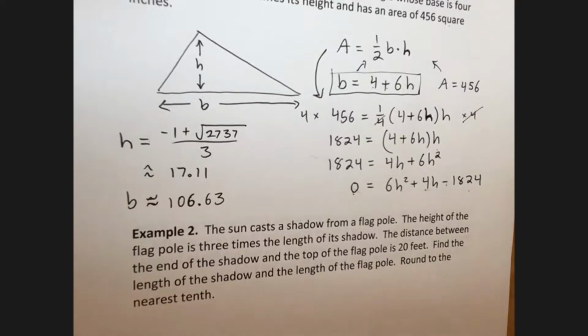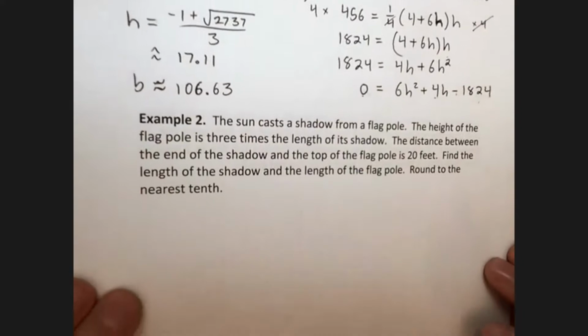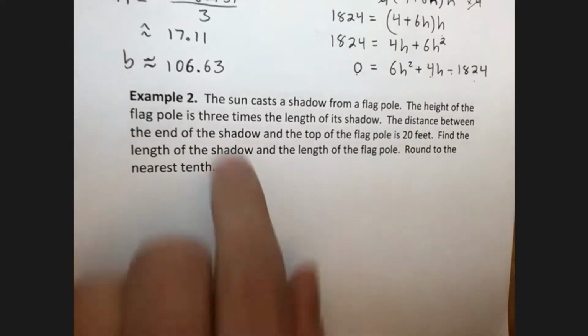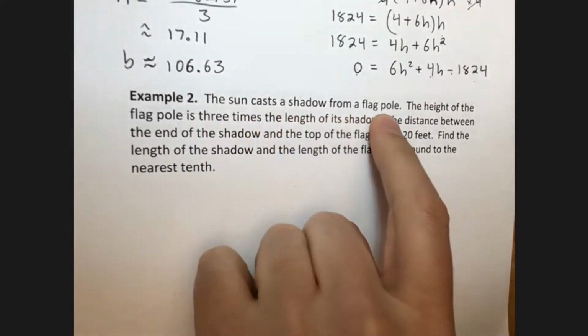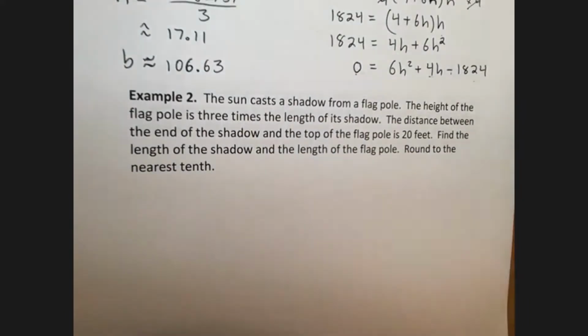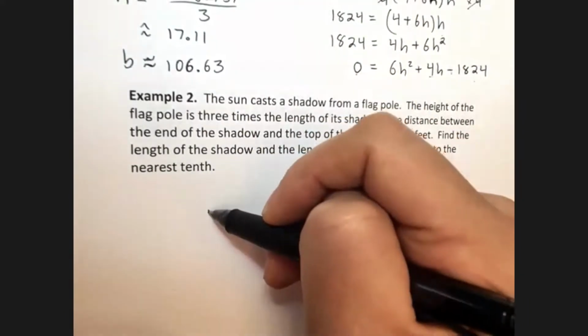Okay. So let's do one more. Here we have, the sun casts a shadow from a flagpole. The height of the flagpole is 3 times the length of its shadow. Let me just draw a picture of this.